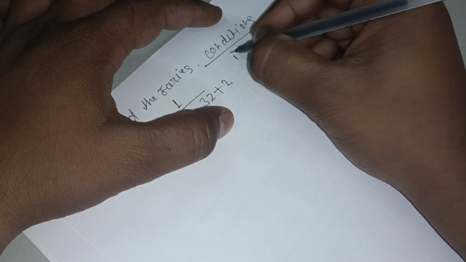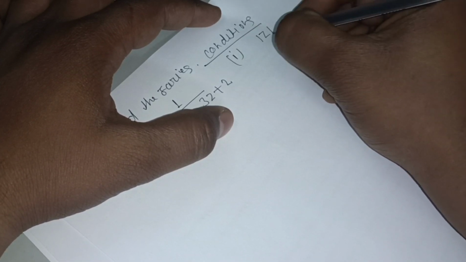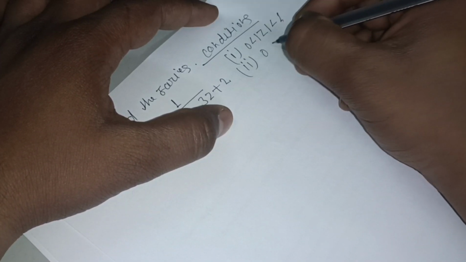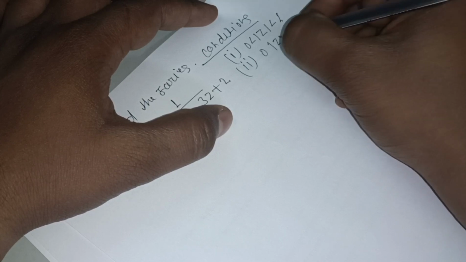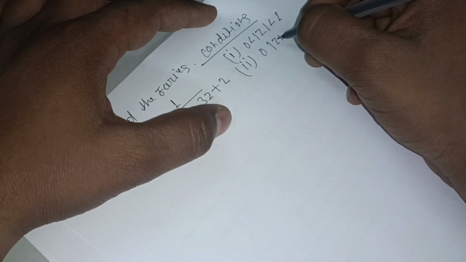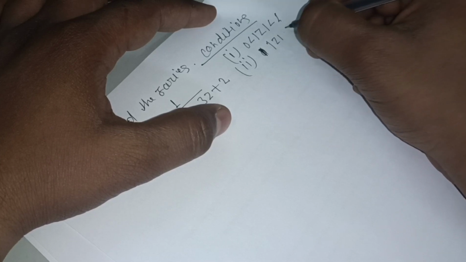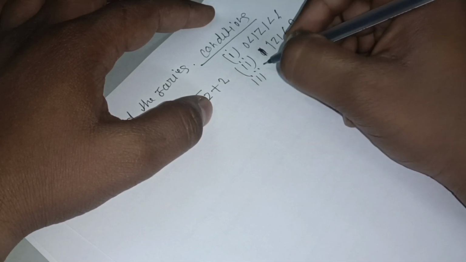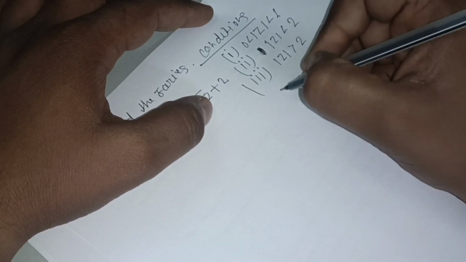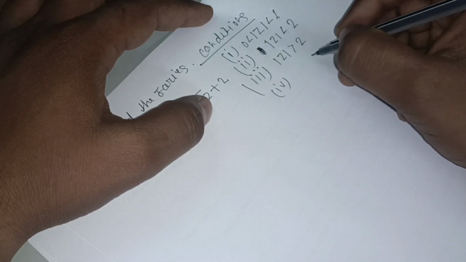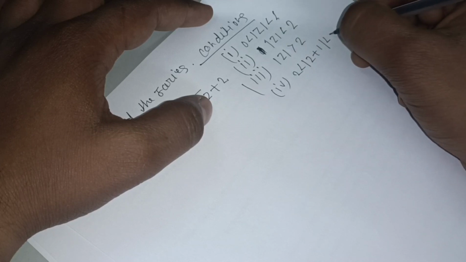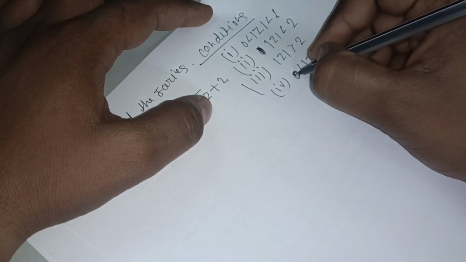Conditions: first, mod of z lies between 0 and 1. Second, mod of z lies between 1 and 2. Third, mod of z is greater than 2, and the fourth one is mod of z plus 1 less than 2.